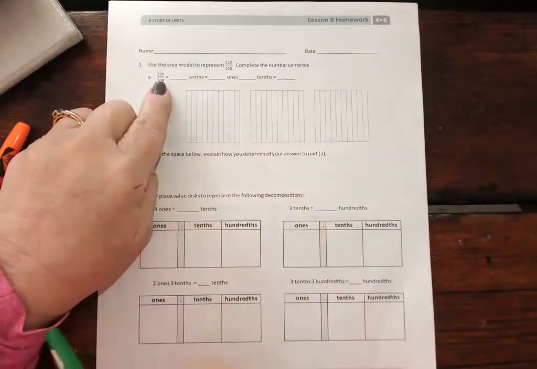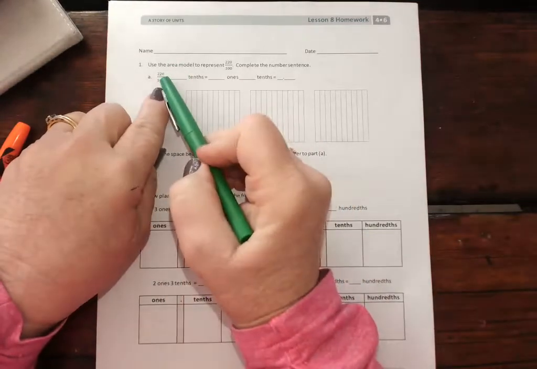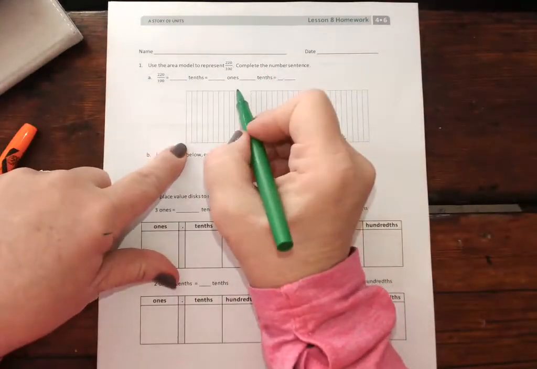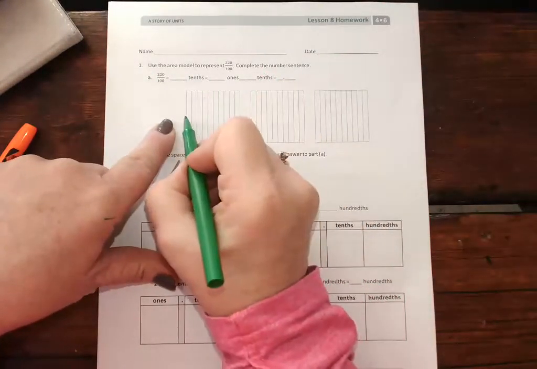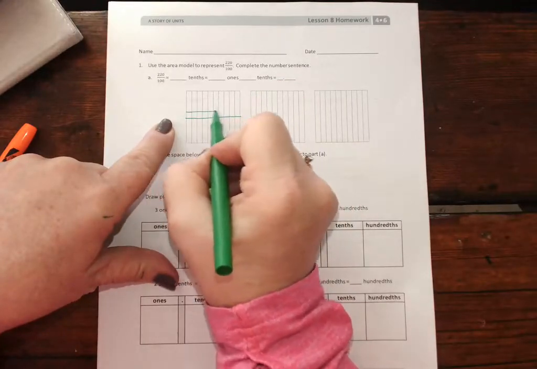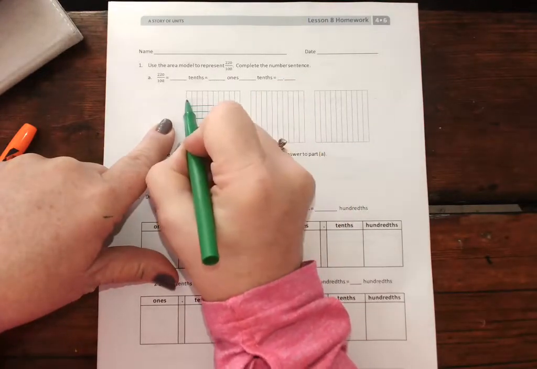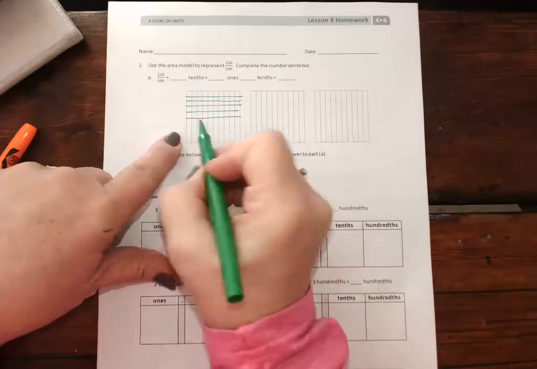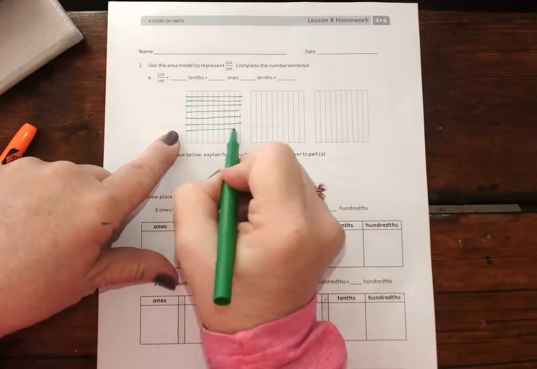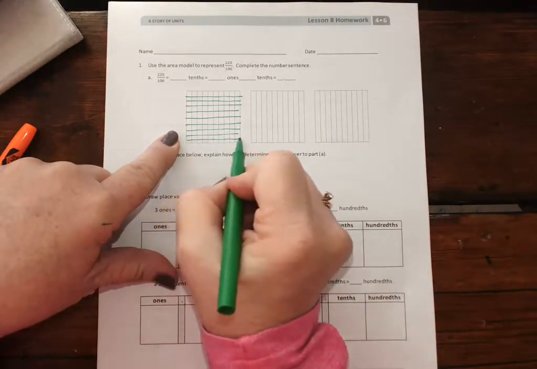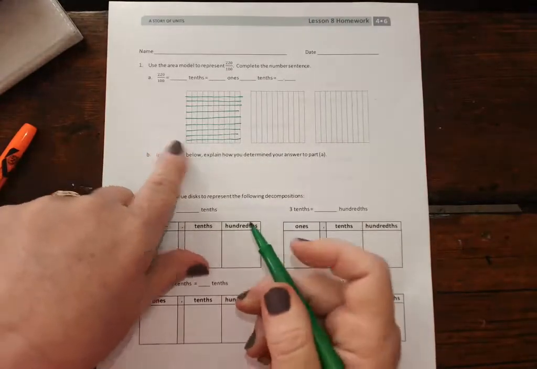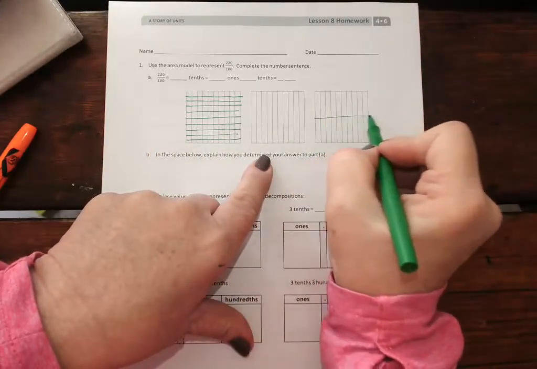Well, what is that in terms of tenths? If I go across here, I can do 1, 2, 3. There's 5 spaces there, and 1, 2, 3. So I've turned that into hundredths. And I can do the same thing on all of these.